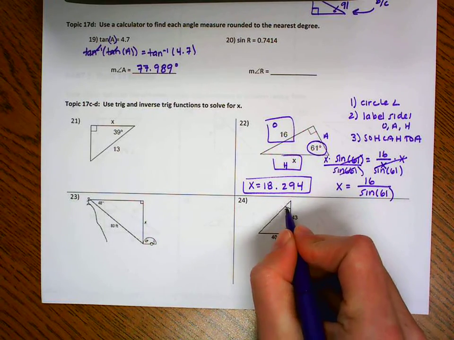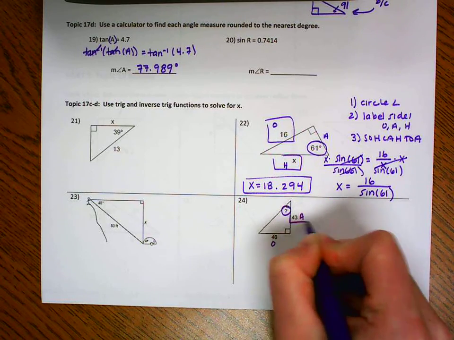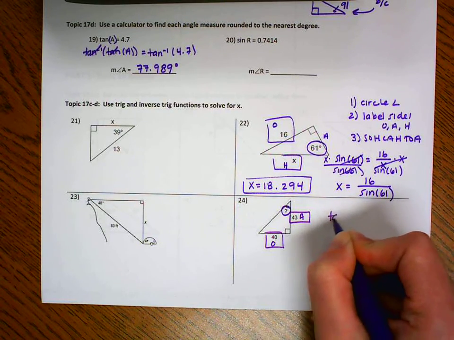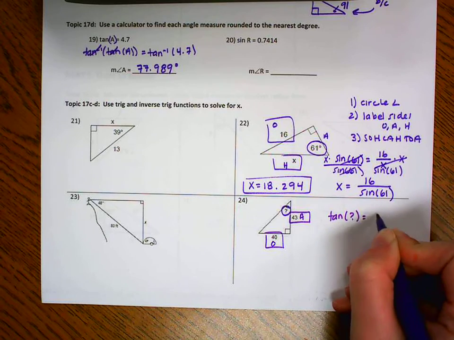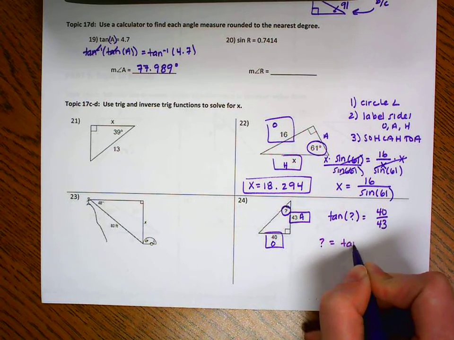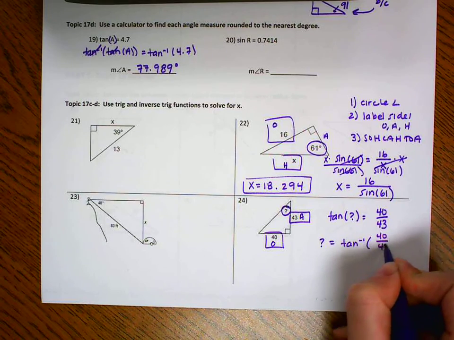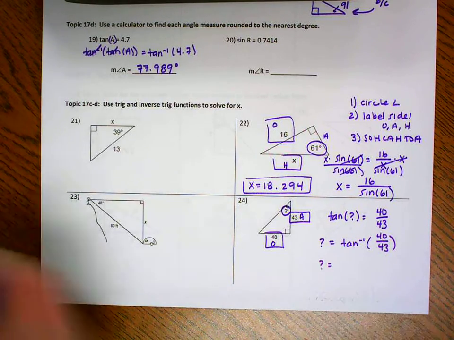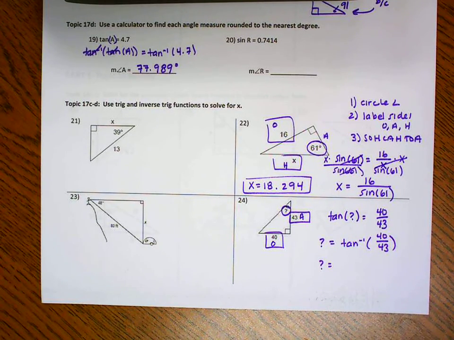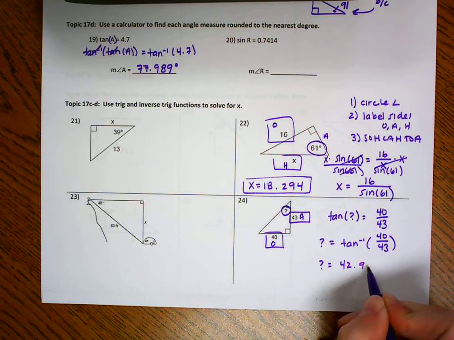Okay, number 24. Here's my angle, labeling my sides. There's A and O, so I'm going to use tangent of my angle equals O over A. To undo tangent, I use tangent inverse, and I get 42.923.